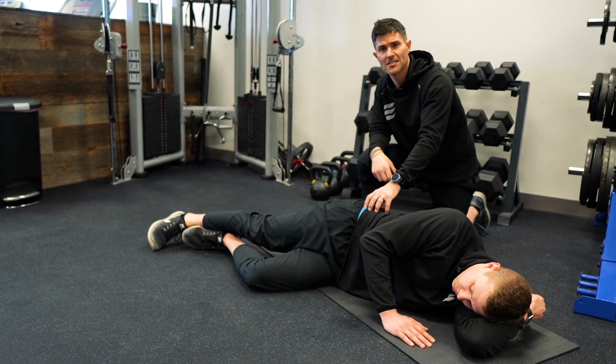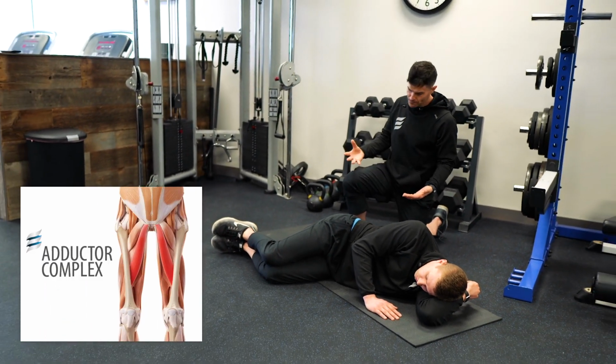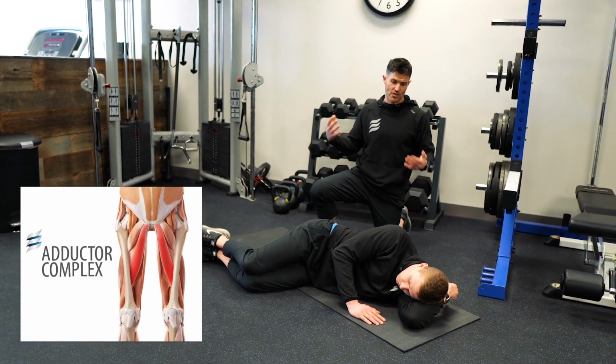We would only do that on the dominant side, and then we would go into an activation of the other side of the body, the groin. So while we have Ryan in this position, we can actually get right into it.